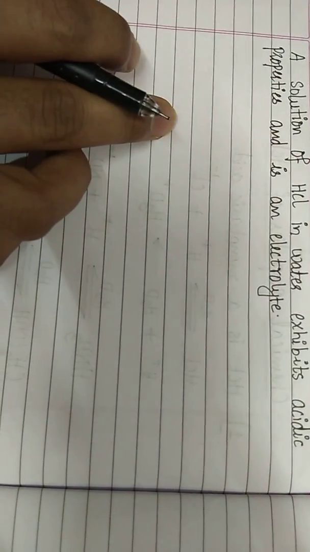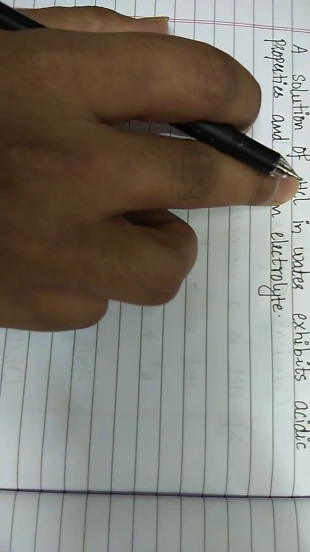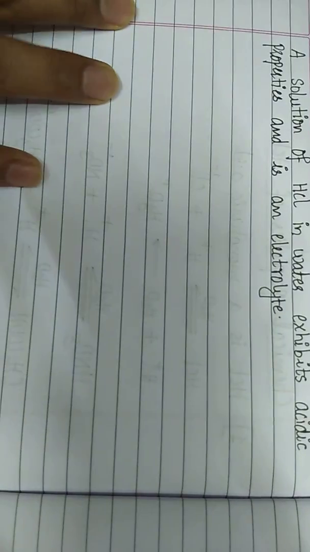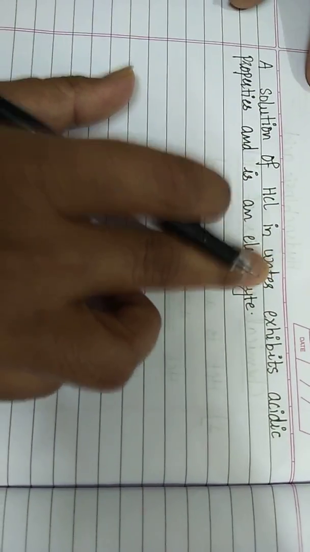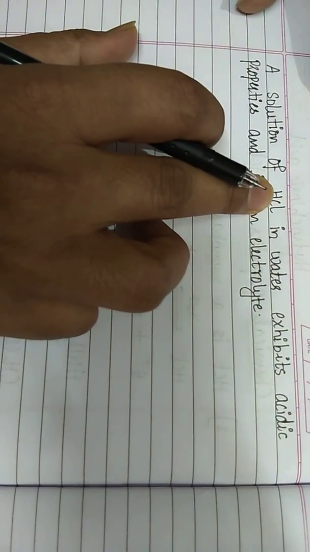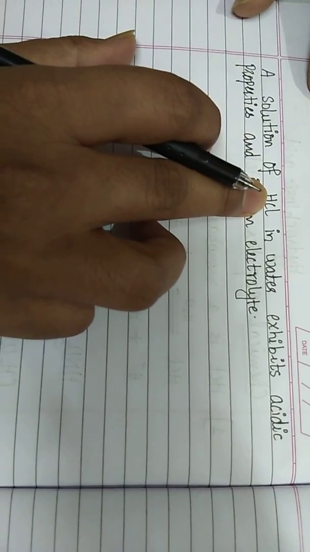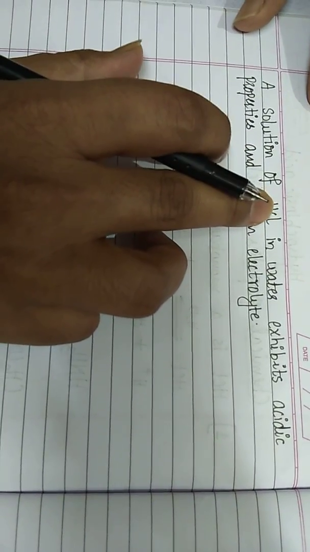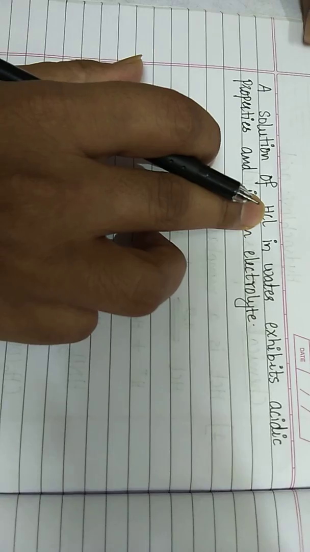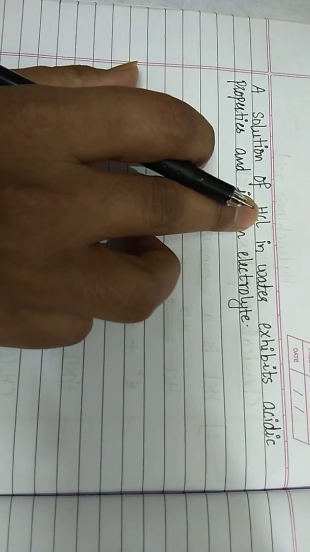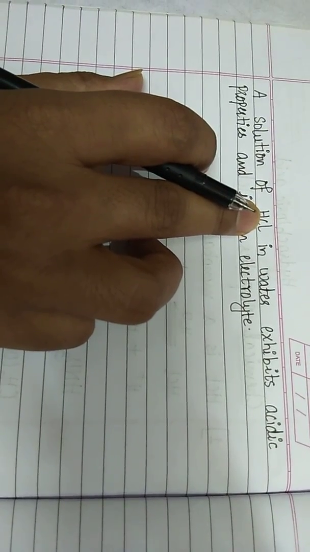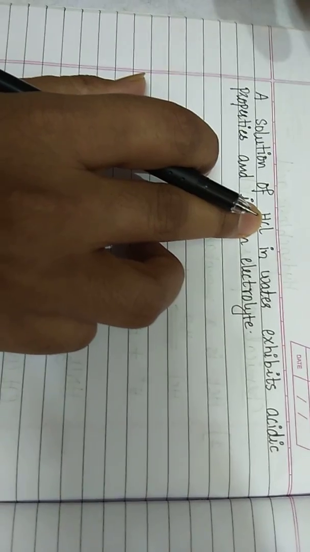What happens when hydrogen chloride is dissolved in water? Water being a polar solvent ionizes polar covalent hydrogen chloride molecule into free ions, and the free ions which are produced are hydrogen ion and chloride ion.